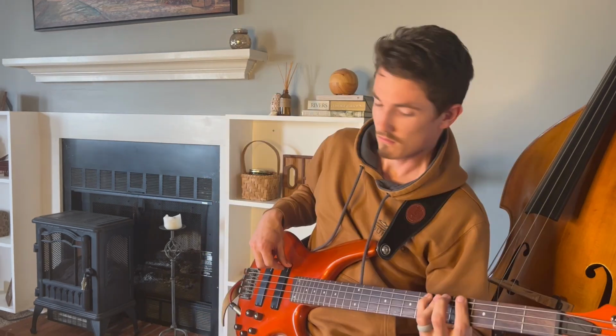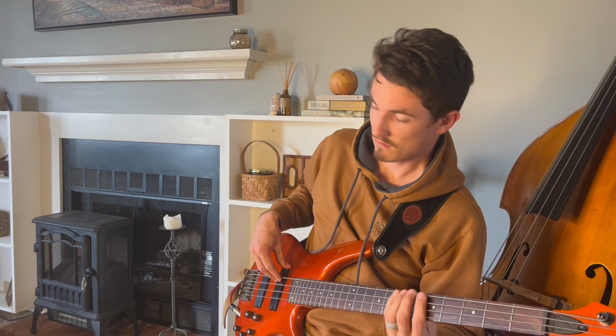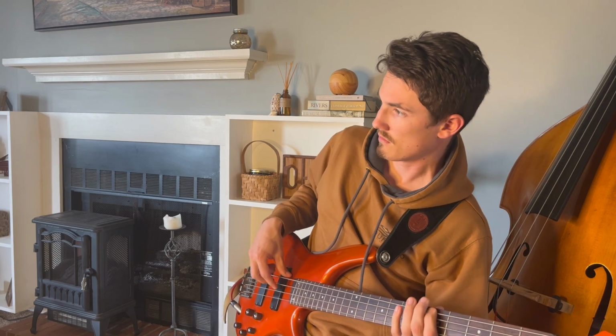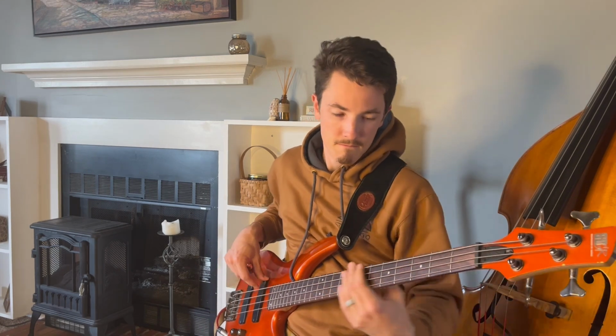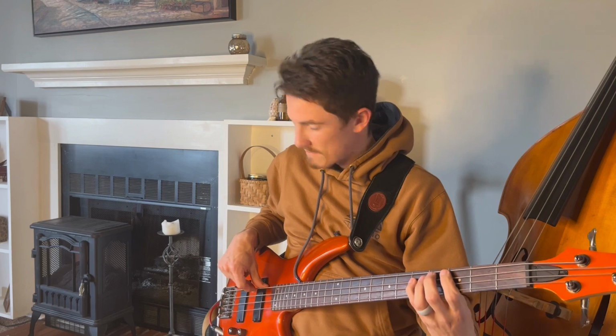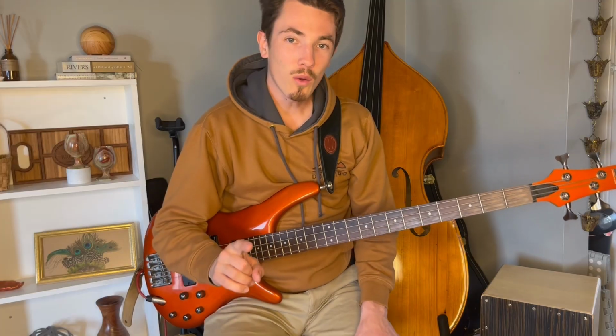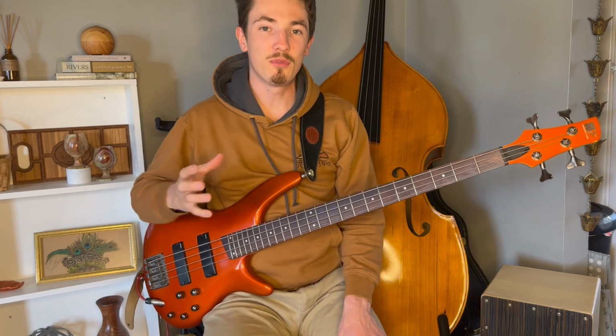Instead of guessing, you actually have a system. Before, you were guessing, but now you're playing with intention. Knowing where the chords are going keeps you from guessing. Knowing your job keeps you from overplaying. Doing just those 2 things, you'll sound better immediately, even over songs you don't know.